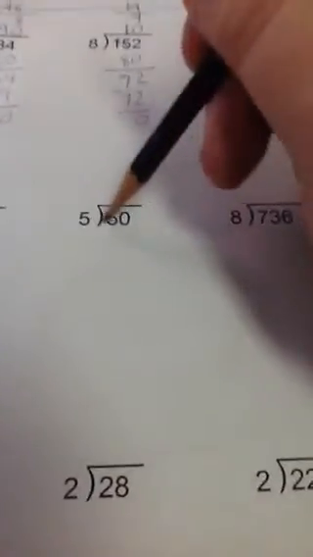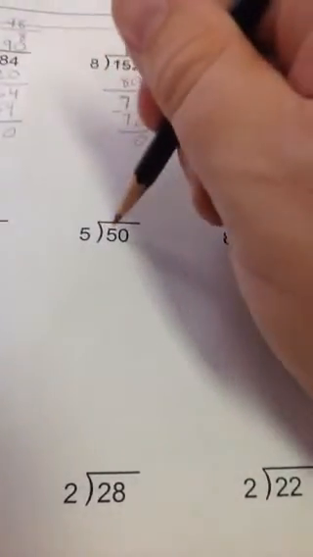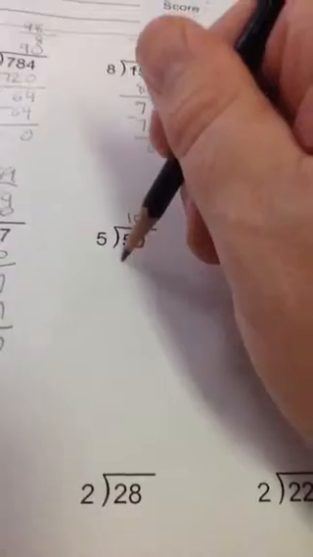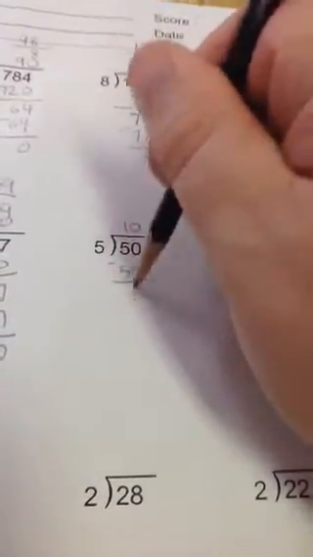All right, next one is one of my simple ones. All right, you have 5 into 50. 5 goes into 5 one time. You put down your 0. 5 times 10 is 50. You subtract, it's 0. Your final answer is 10.